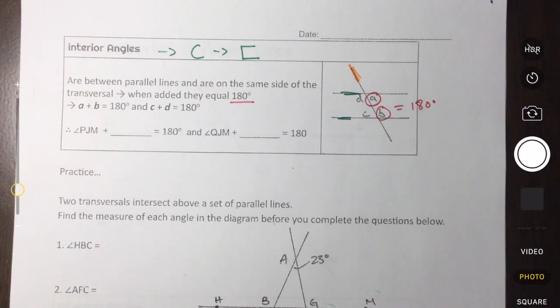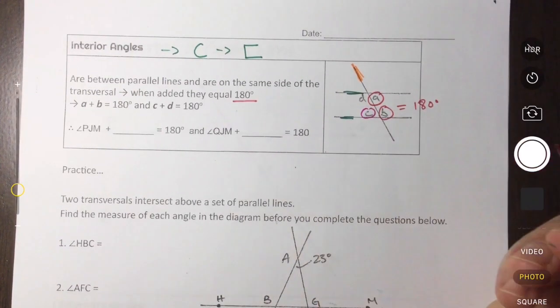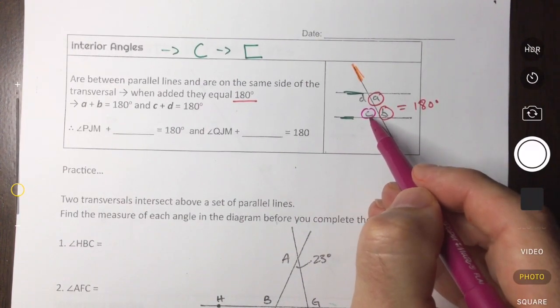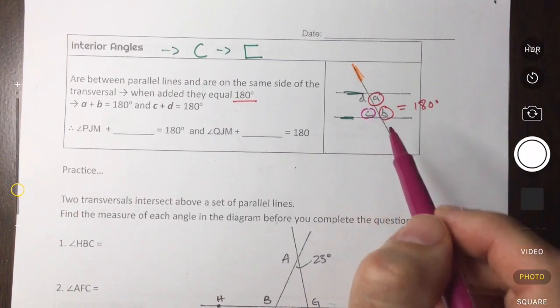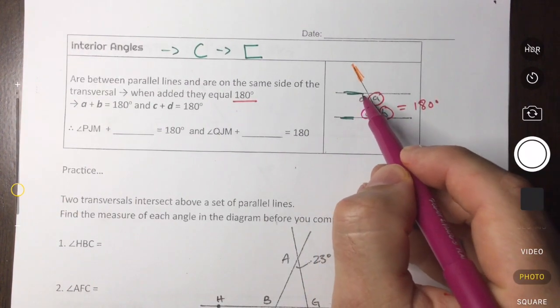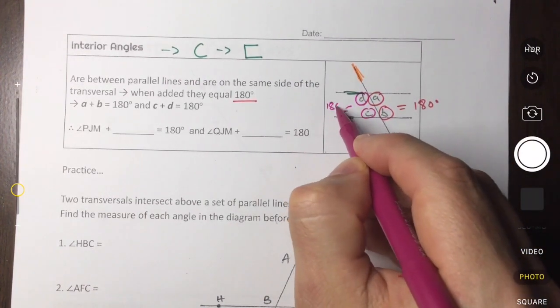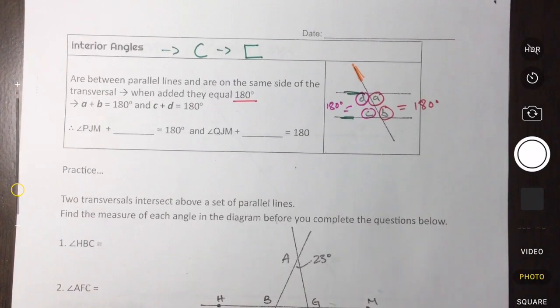If I take a look at angle C, now I have something that's on the left-hand side of my transversal. It is above a parallel line, so I have to look for something on the left-hand side of my transversal and below the parallel line that is above. That's going to be angle D. So again, these are going to be equal to 180 degrees.